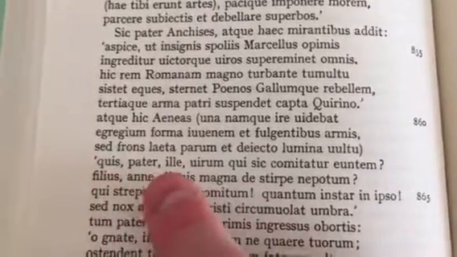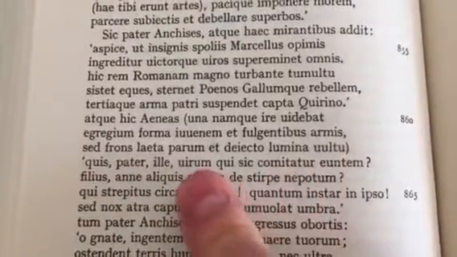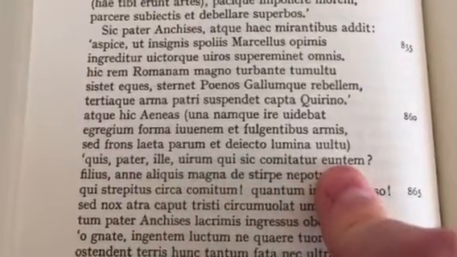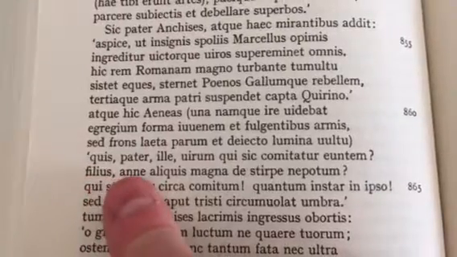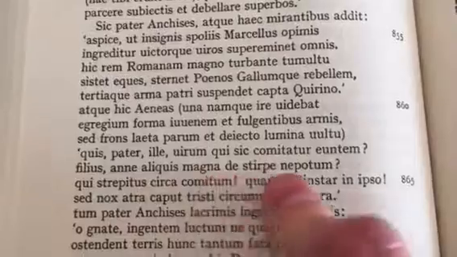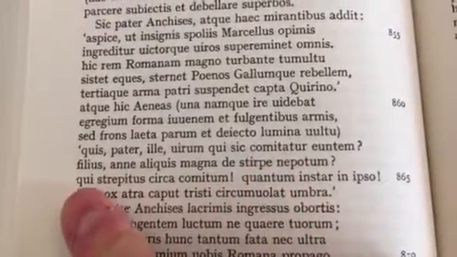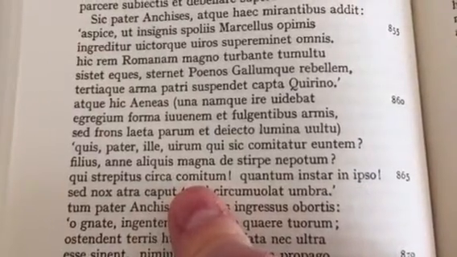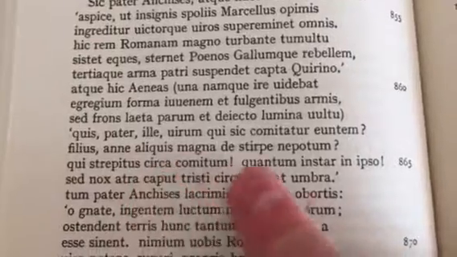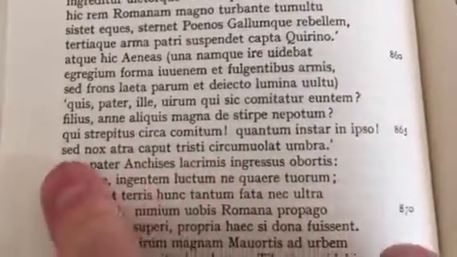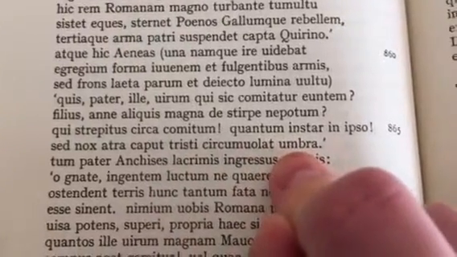Quis pater ille. Quis, we're going to understand the word est here. Quis est ille pater. Qui sic comitatur virum et euntem. And this is a present active participle from the verb eo. Filius, est filius, an, which means or. Aliquis nepotum, this is a genitive plural, so aliquis of the nepotum de magna stirpe. Qui strepitus circa comitum. Qui strepitus comitum, because this is also a genitive plural, so of the comitum, circa. Quantum instar in ipso. Sed nox atra circum volat caput tristi umbra. Ablative of means, maybe, or manner. Kind of depends on how you want to think about it.